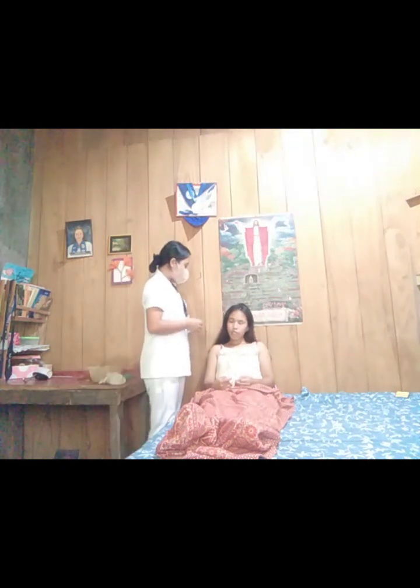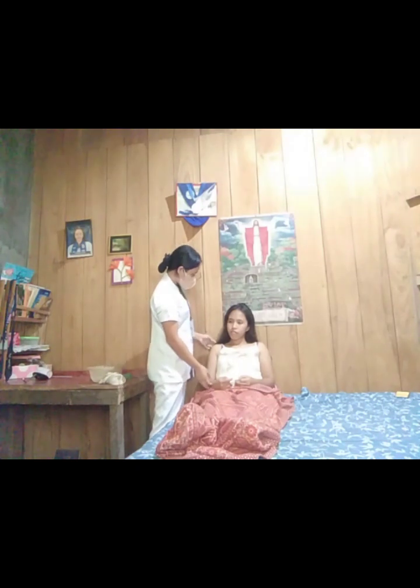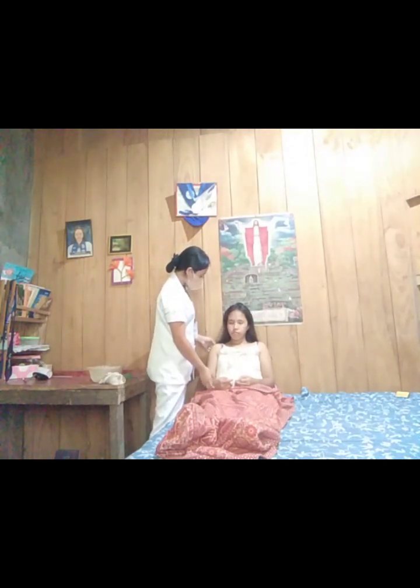Then the next is wash your hands to maintain cleanliness and to prevent the transmission of microorganisms. Next is evaluate the client's comfort. The client's comfort ensures that their needs are met and promotes overall well-being. So, ma'am, are you satisfied with my procedure, ma'am, or do you feel comfortable, ma'am? Yes. So, thank you, ma'am.